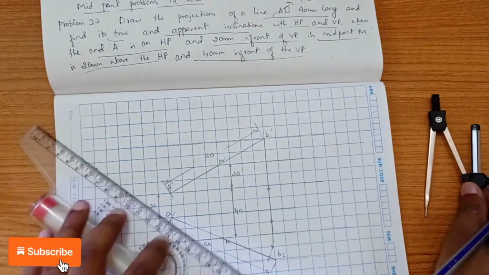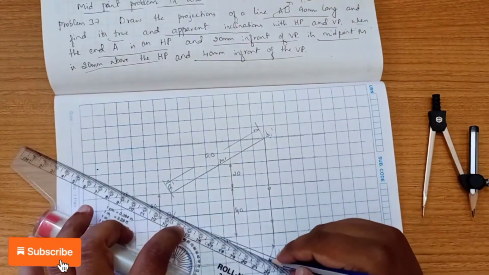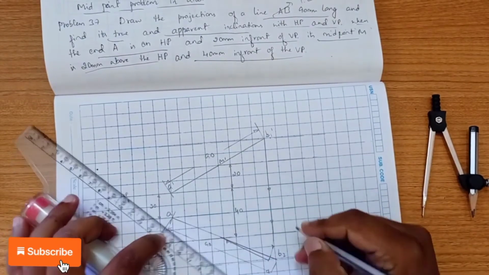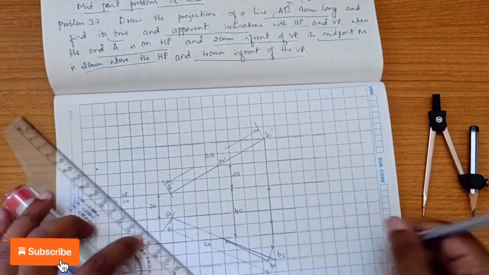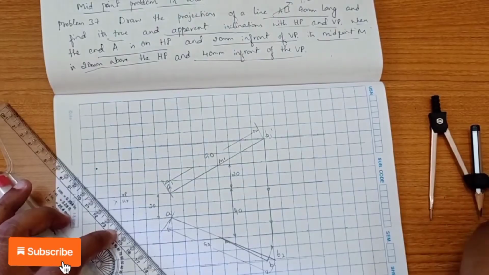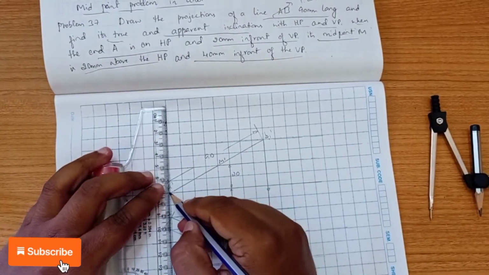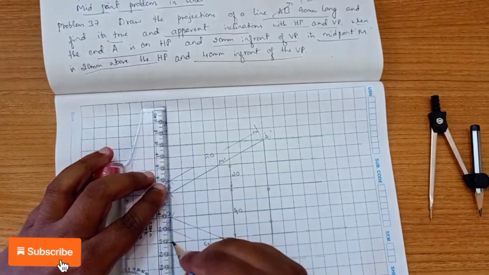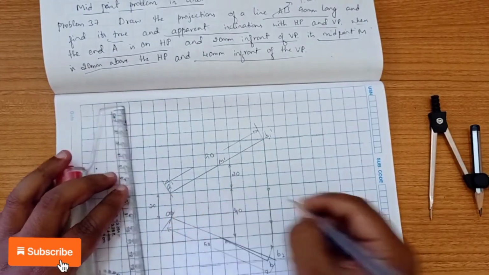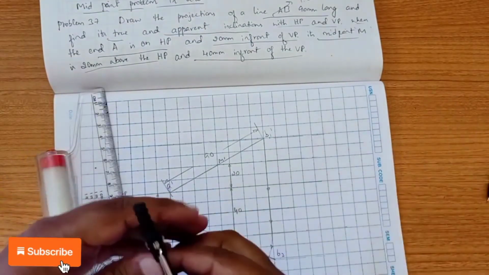So now we can join it. So this is B. Okay, so we have to extend from here till the locus of M.